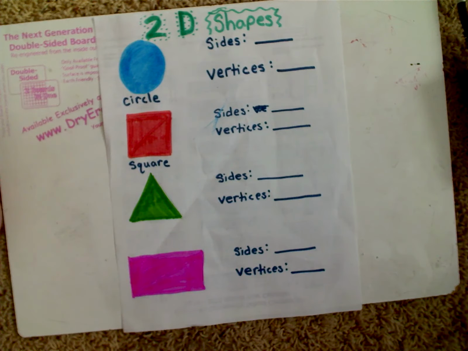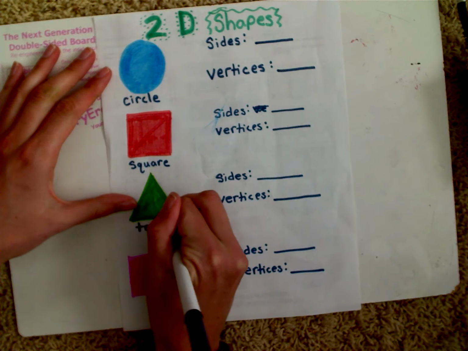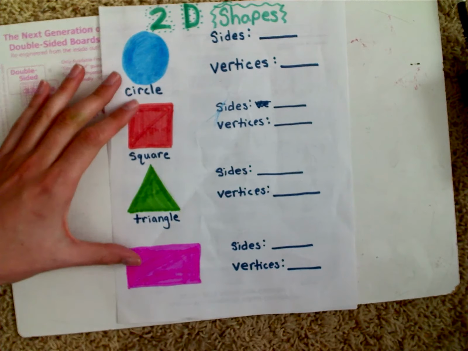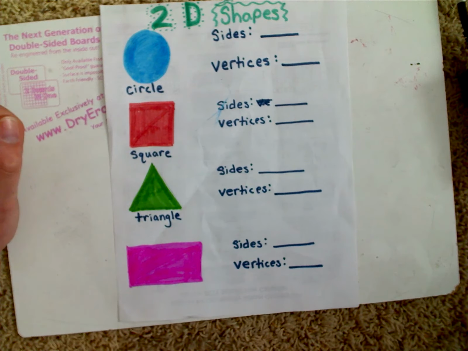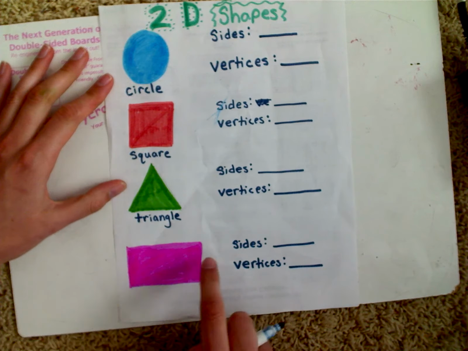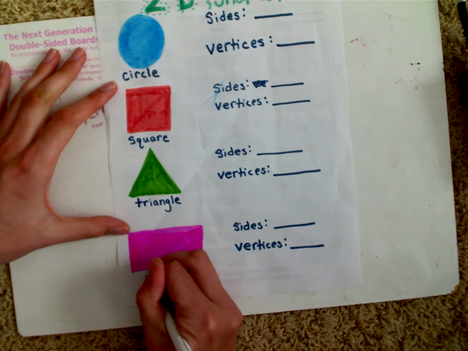What shape do we have that's green right there? That's a triangle. And last but not least, it almost looks like a square, but it's not, because these sides aren't the same as these sides. So what is that called? Great, it's called a rectangle.